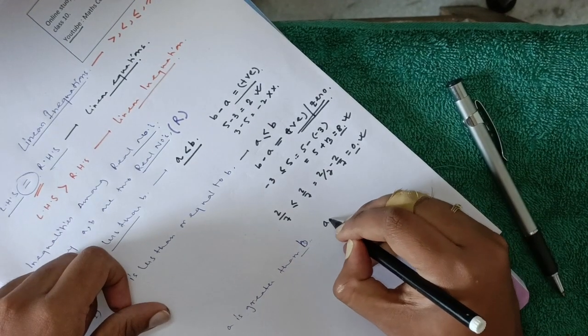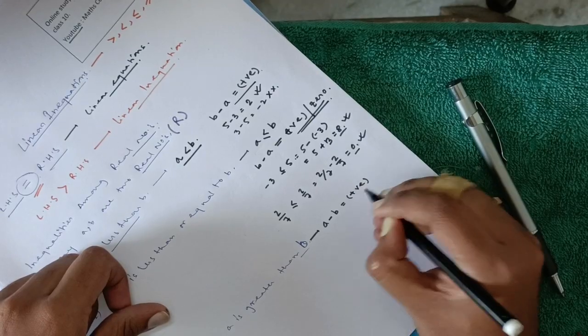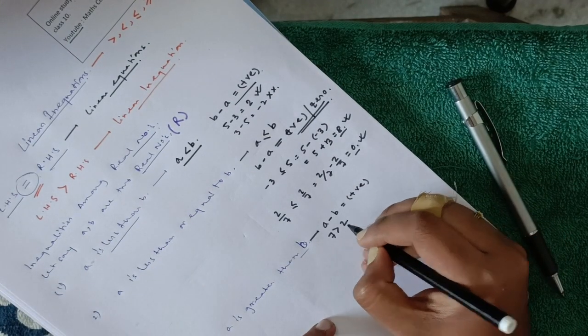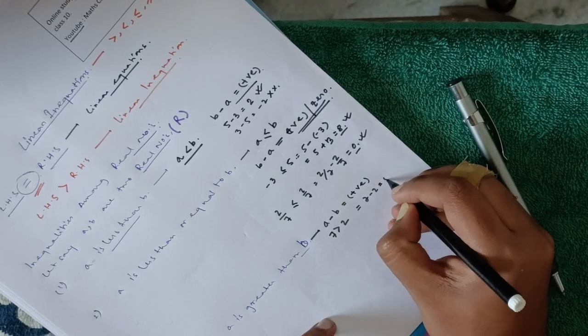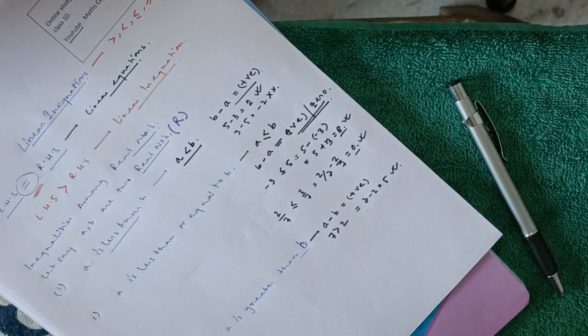It will be A minus B will be positive. For example, 7 greater than 2. It's 7 minus 2 equals 5. It's a positive statement. Okay, done.